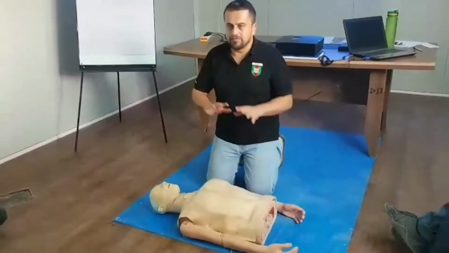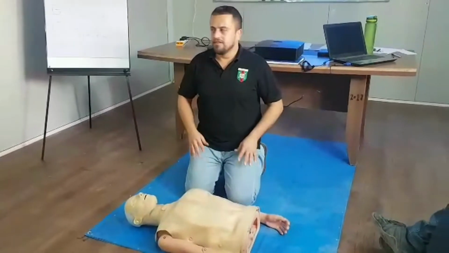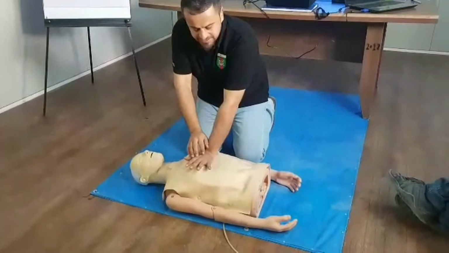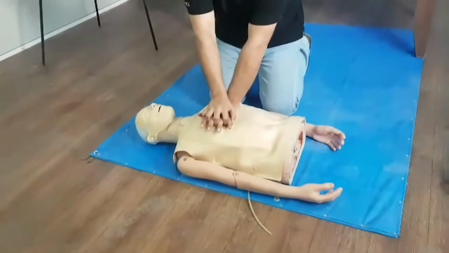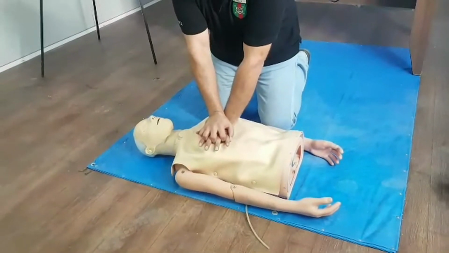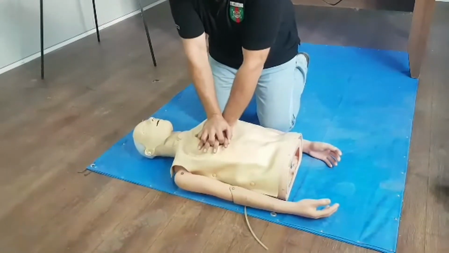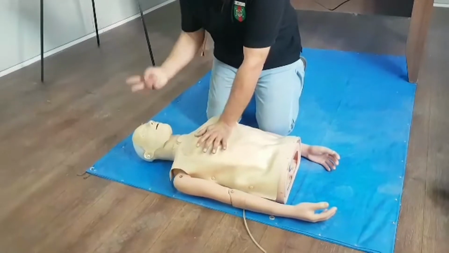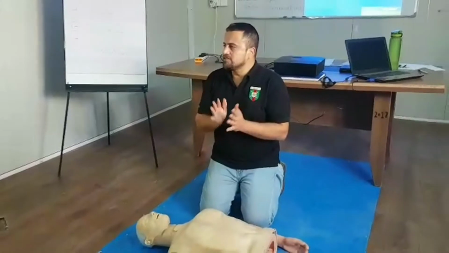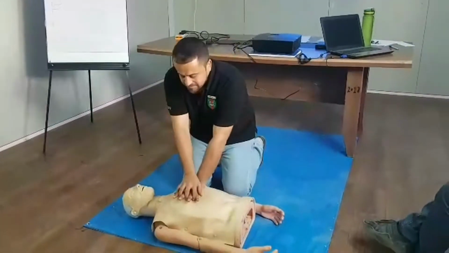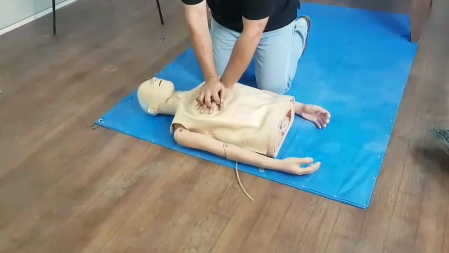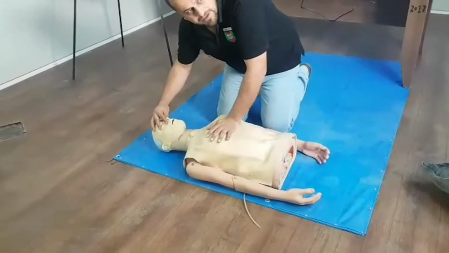Come here. We found out he's unconscious, not breathing, no circulation. I put my hand in the middle of his chest and interlock my fingers. Start pushing down. 1, 2, 3, 4. I give him 30 compressions with 2 breaths. Always remember, for an adult, you need to give 30 compressions and 2 breaths. 1, 2, 3, 4, 5, 6, 7, 8, 9, 10, until you get 30, and then you give 2 breaths.